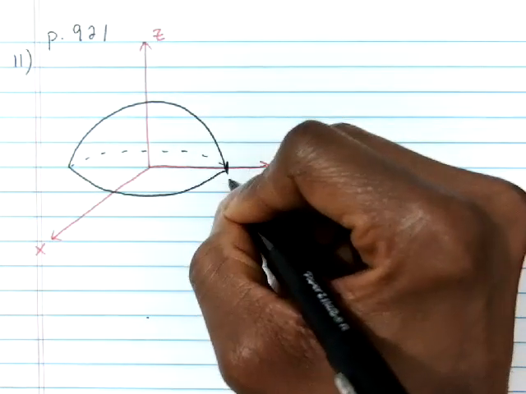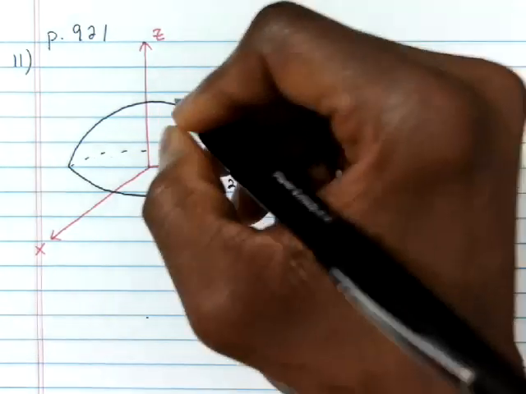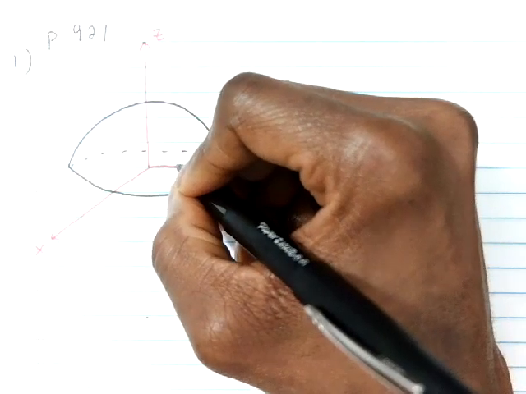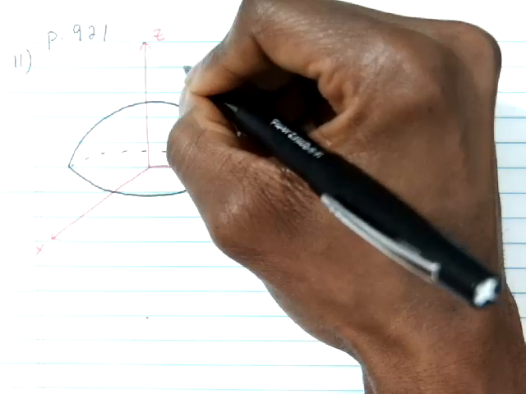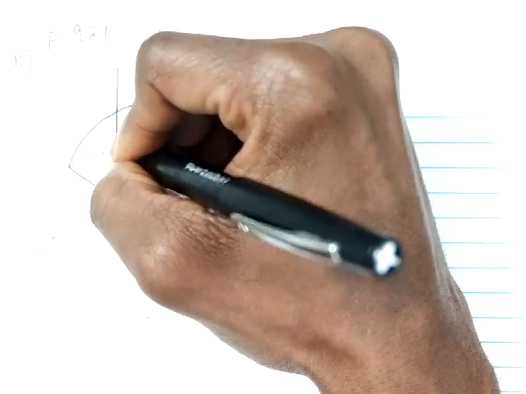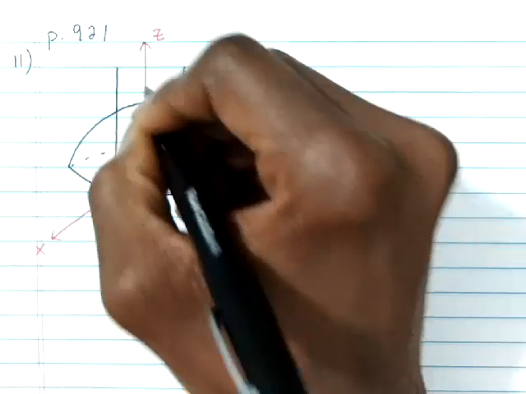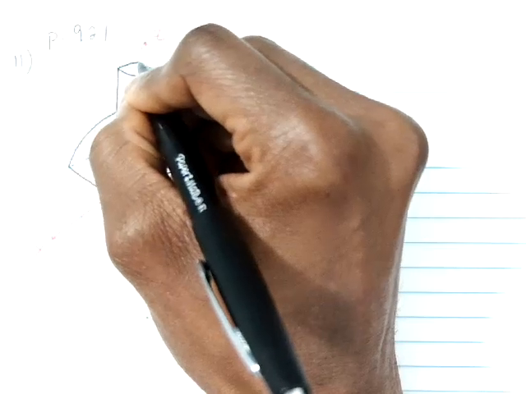So that's 2 right there. And then the cylinder has radius 1. So we have this cylinder inside of the sphere.